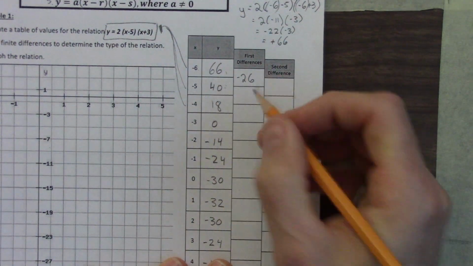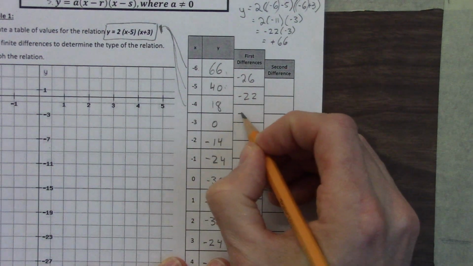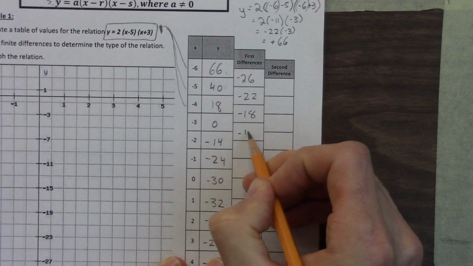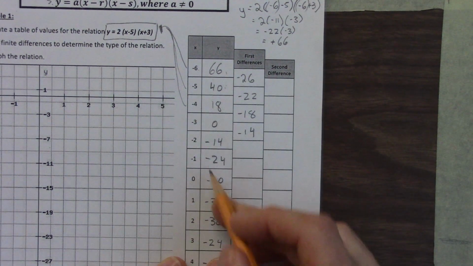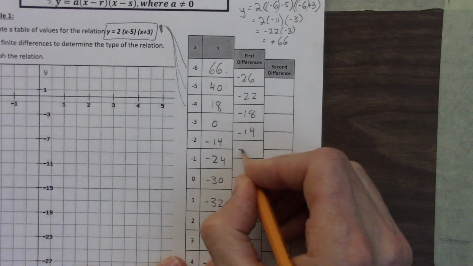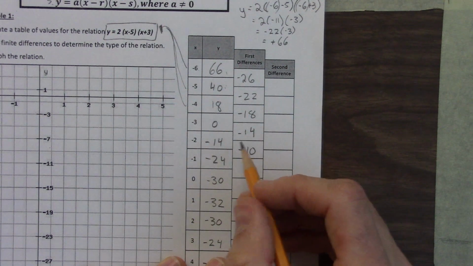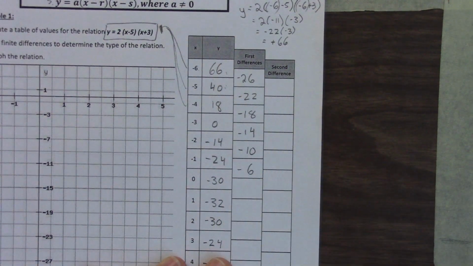Okay? 18 minus 40 is negative 22. 0 minus 18 is negative 18. Negative 14 minus 0 is just negative 14. Negative 24 minus minus 14, so it's plus 14, so it would be negative 10, right? Negative 30 minus minus 24, so you're adding 24 to negative 30, so that's negative 6.